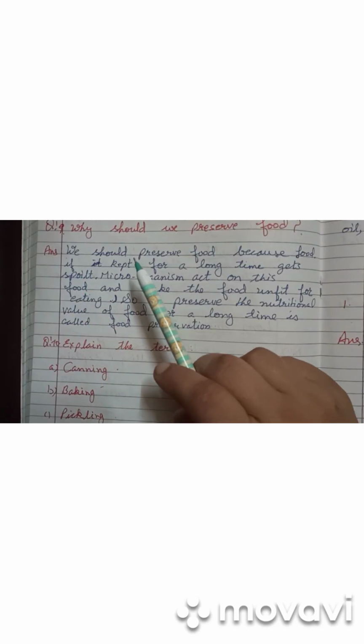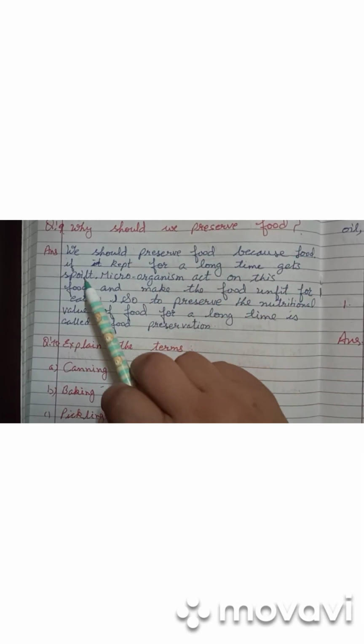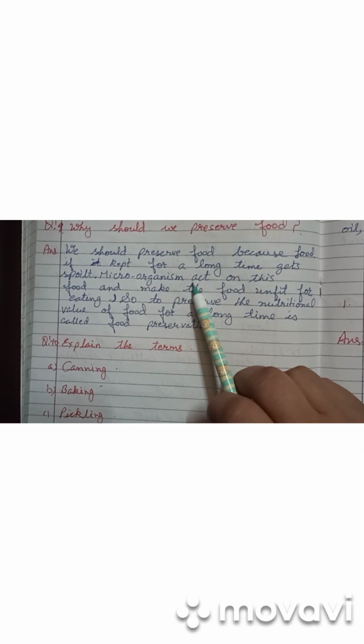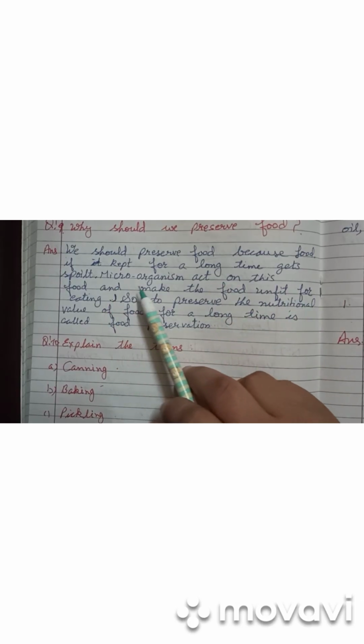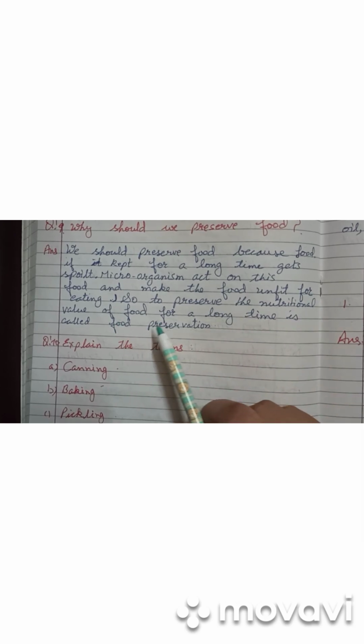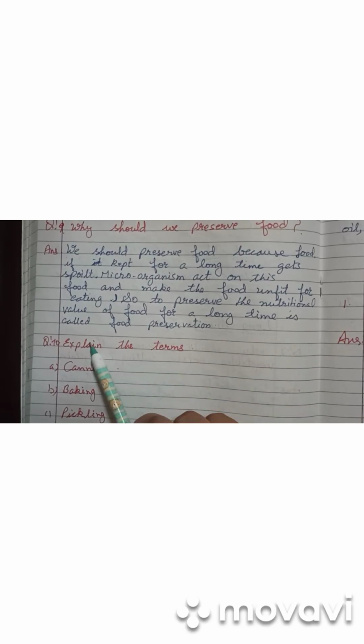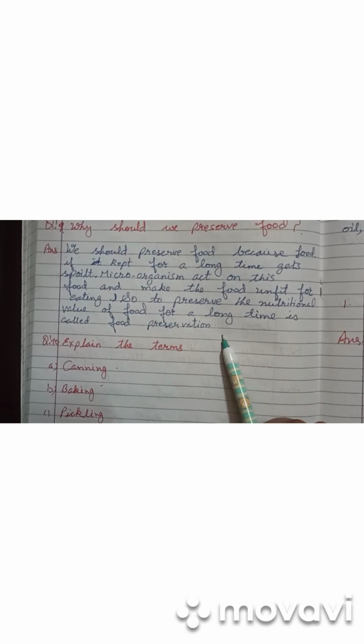Question number 9, why should we preserve food? We should preserve food because if kept for a long time it gets spoiled. Microorganisms act on this food and make the food unfit for eating. So, to preserve the nutritional value of food for a long time, it's called food preservation.